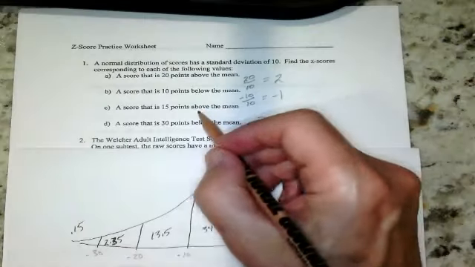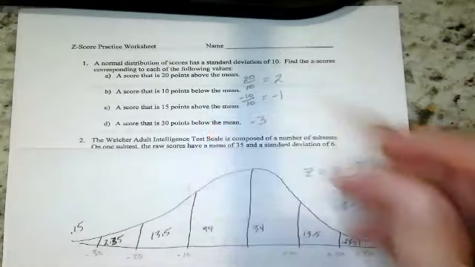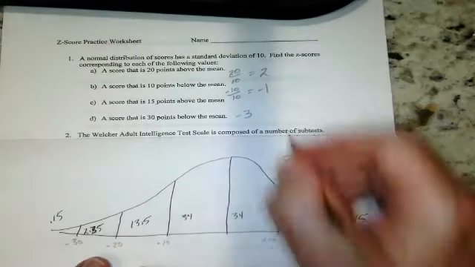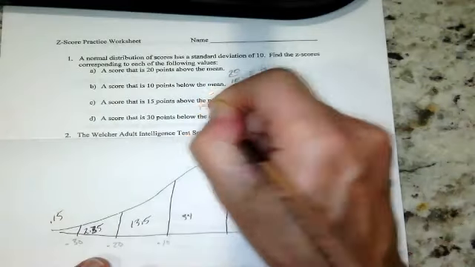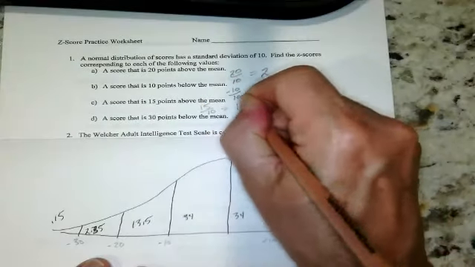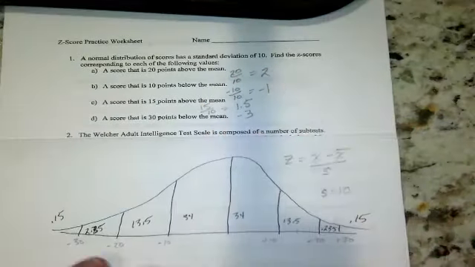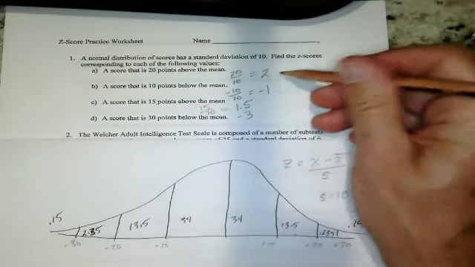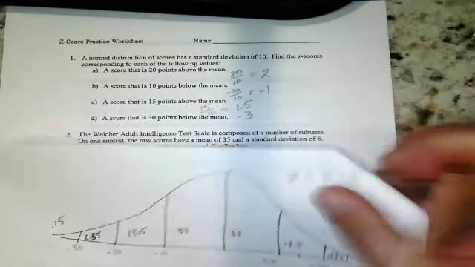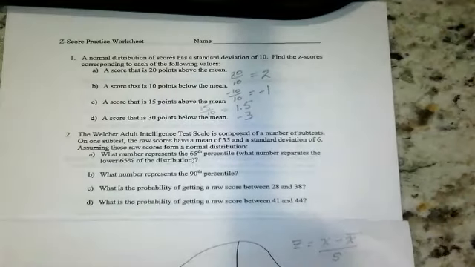Oh, I missed one. The 15 points above the mean would be right here. But still my difference is 15 divided by 10. So that's a z-score of 1.5. So my z-scores are 2, negative 1, 1.5, and a negative 3. Well, let's look at this next one.